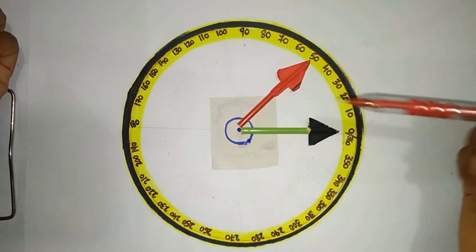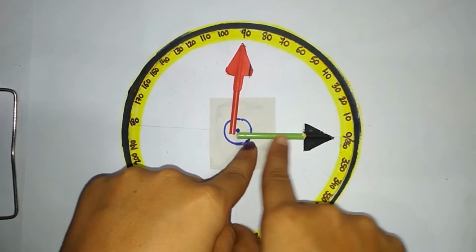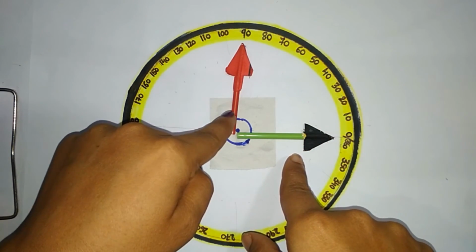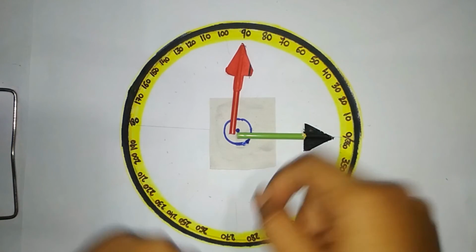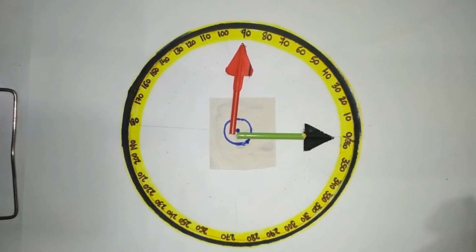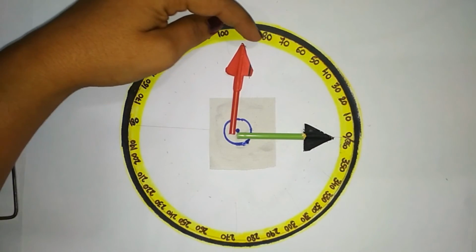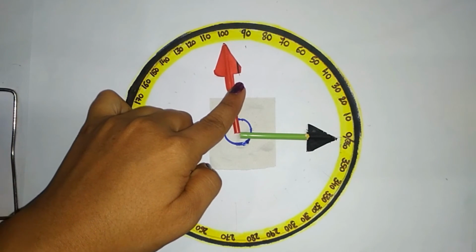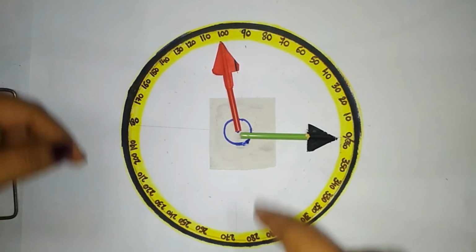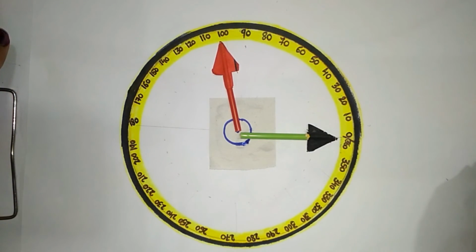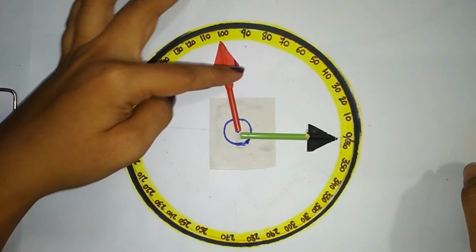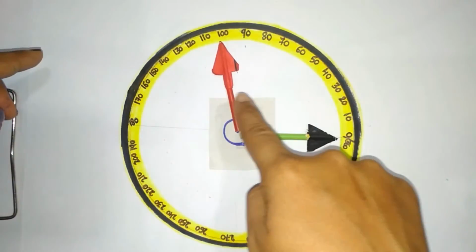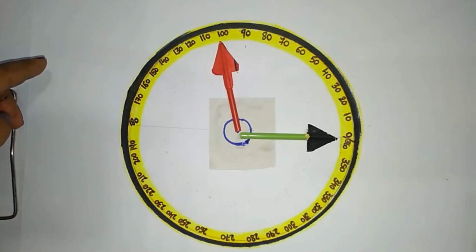Yes, you are right. The arrow mark is pointing towards 0 and another arrow mark is pointing towards 90 degree, then it is an example for a 90 degree angle. Here you can see it very clearly. If I move this arrow mark more than 90 degree, then it is now an example for an obtuse angle, as it is more than 90 degree but less than 180 degree. Now this angle is an obtuse angle.